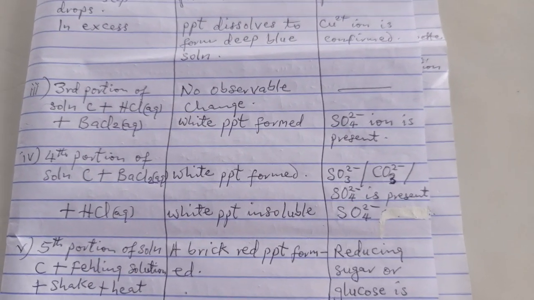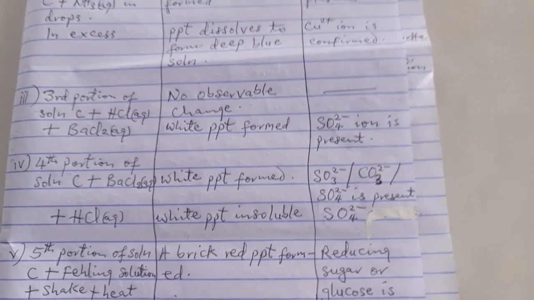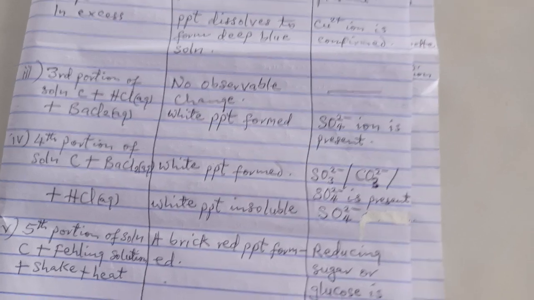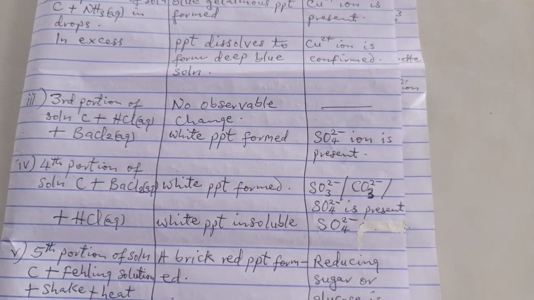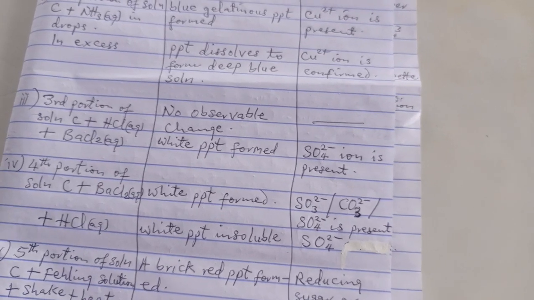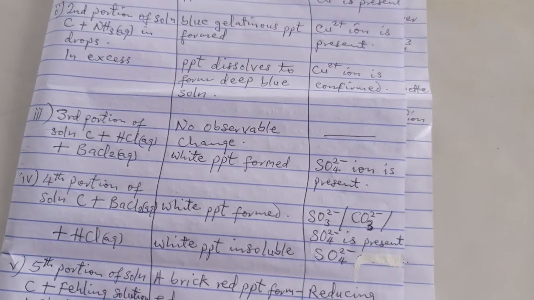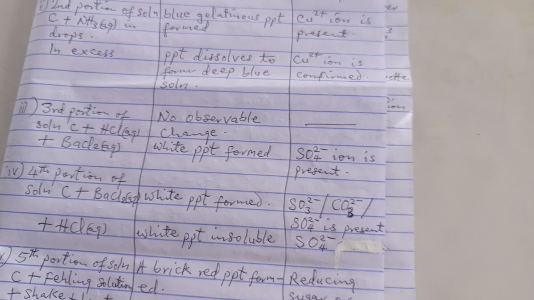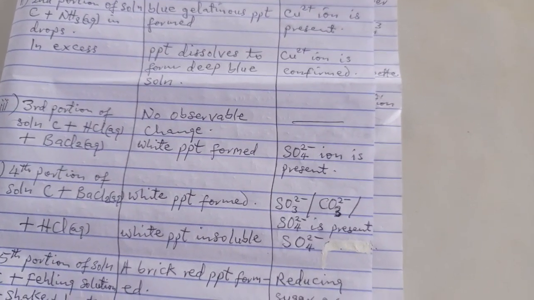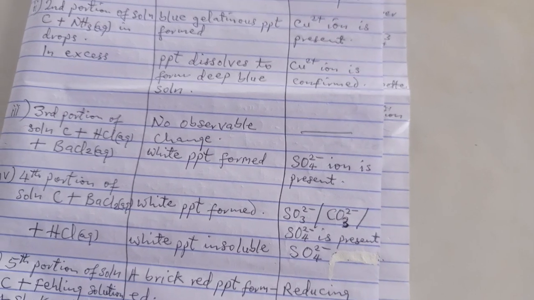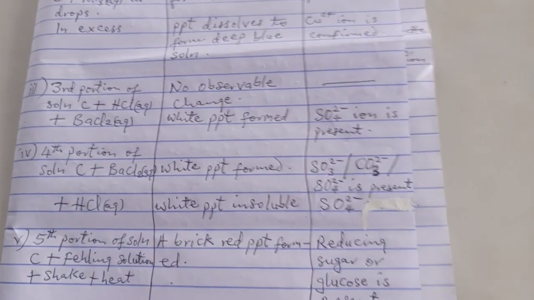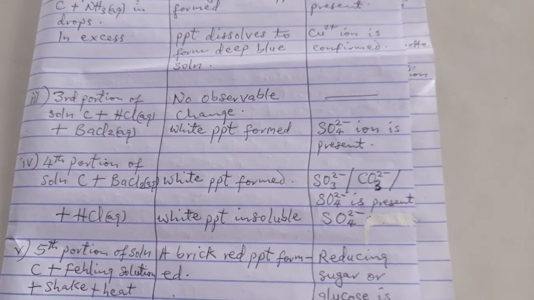So you now have SO32-, or CO32-, or SO42-. If you put 'and', it will mark you bad. If you don't like to put 'or' as OR, you put slash, they will mark it correct for you. Those three ions are the possibilities. Maybe one of them may be present there.